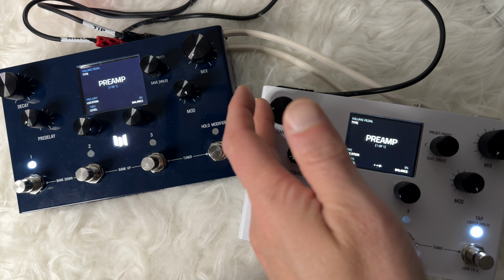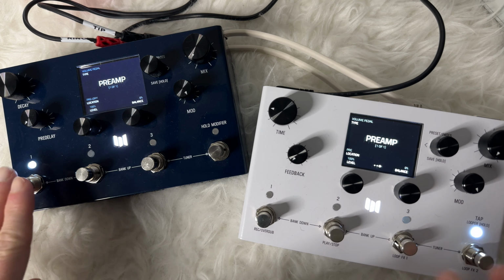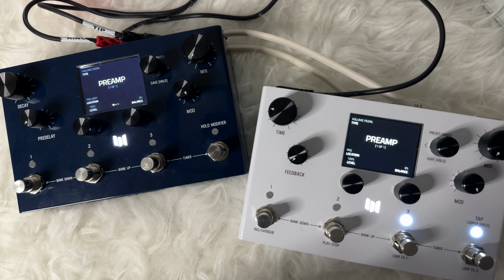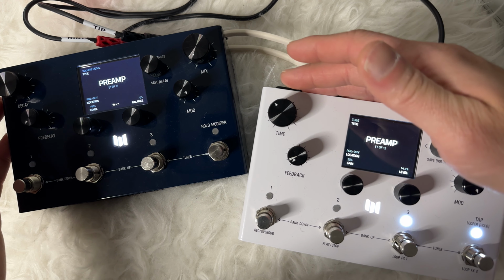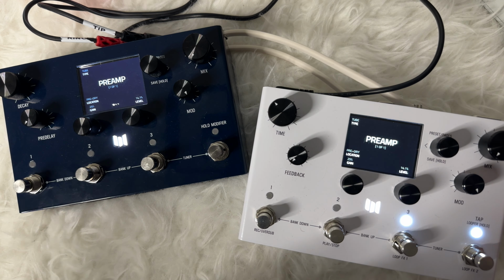I think it is best done when you're using one of the modifiers to control it, and then it can act as a volume pedal or an expression. You can assign it to an expression pedal. Okay, let's check out tube.